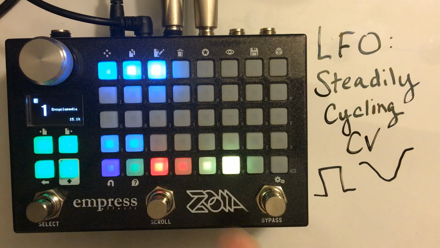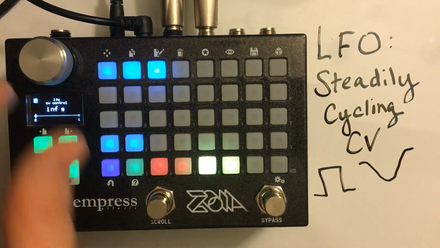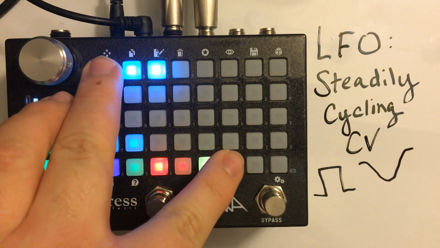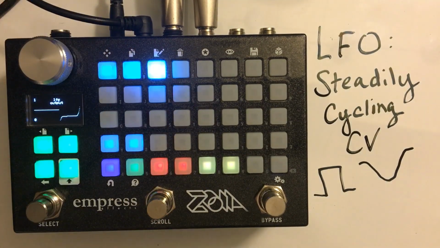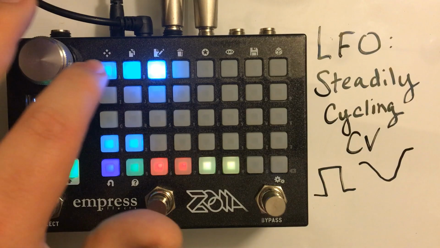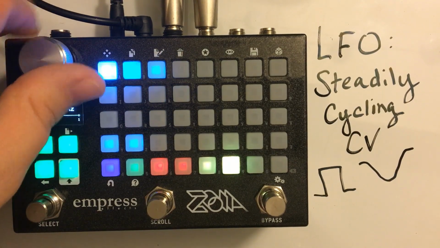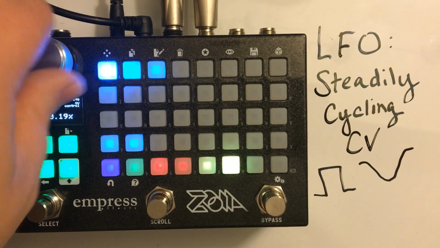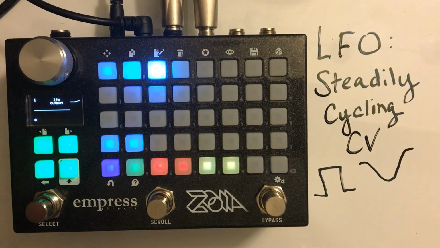Down here I have a triangle wave LFO. That's just sort of a utility module that I'm keeping down here. And if we, that's pretty fast. We adjust this connection so that it doesn't go haywire all the time.